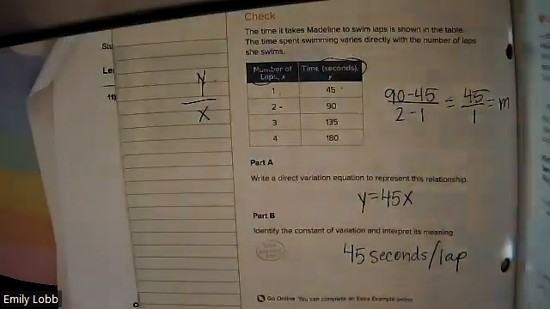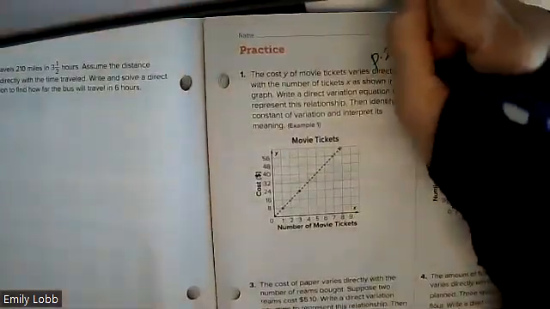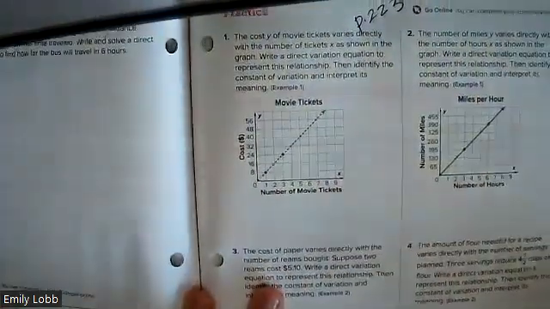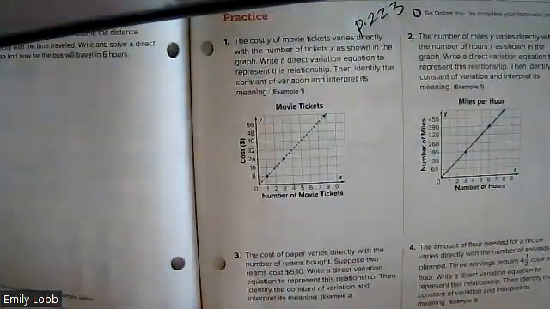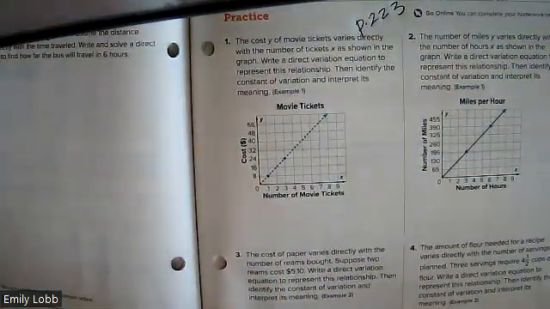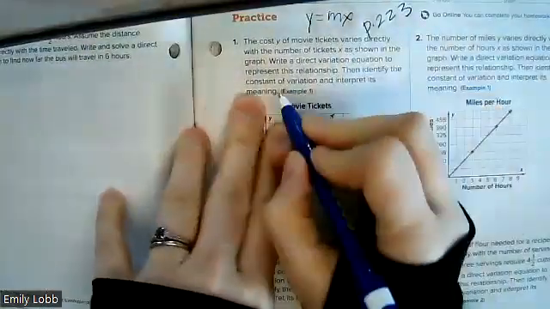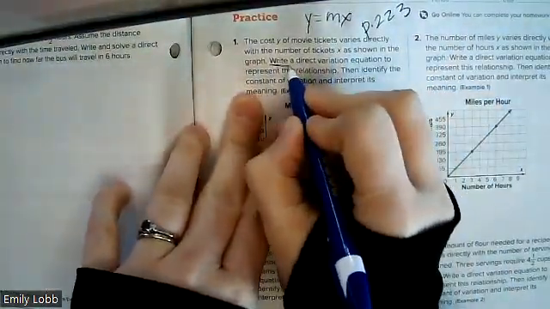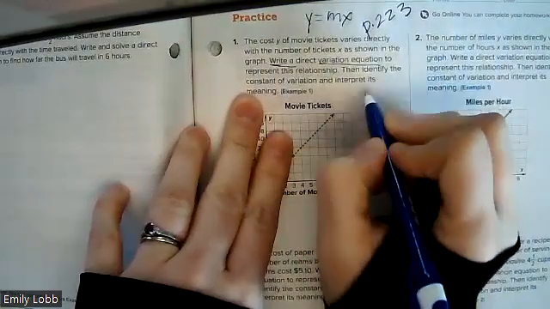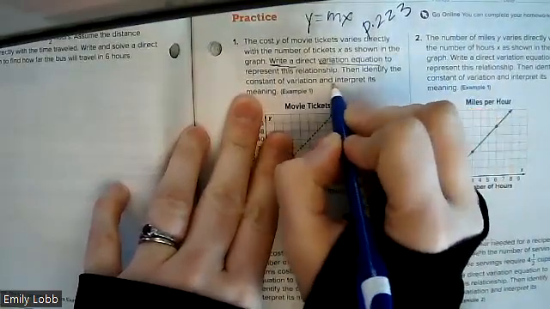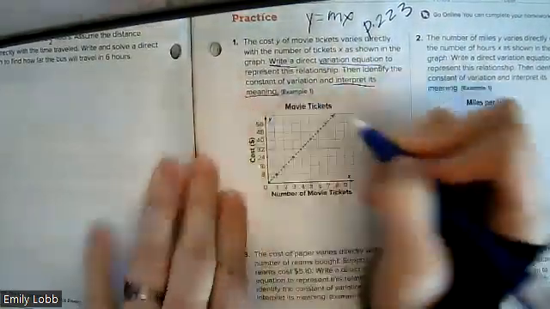All right, so that just leaves you with a few to practice these last 20 minutes. On page 223, you're finding the slope and writing these in the form y equals mx. So you're writing a variation equation and then you're interpreting what it means.